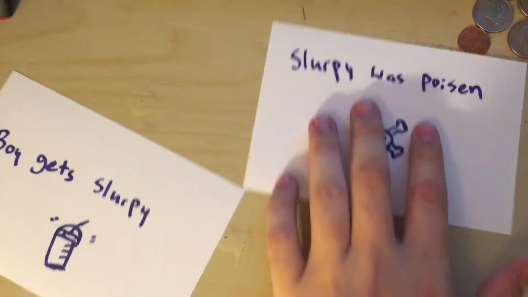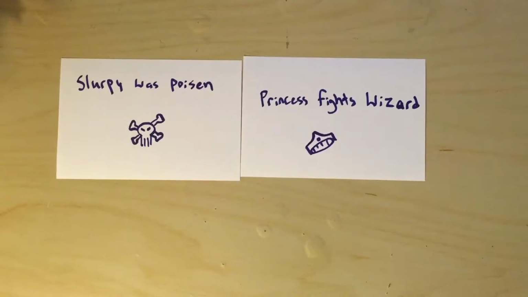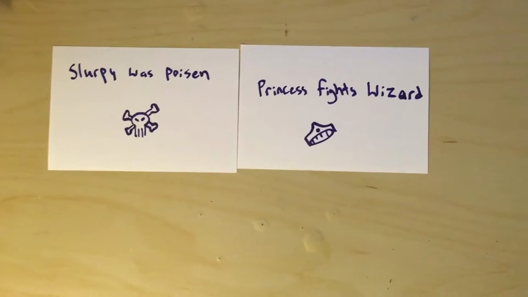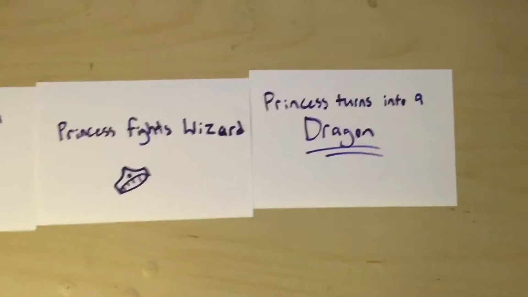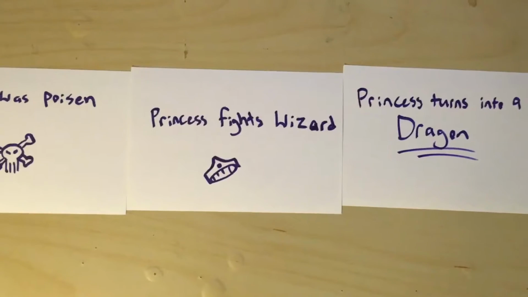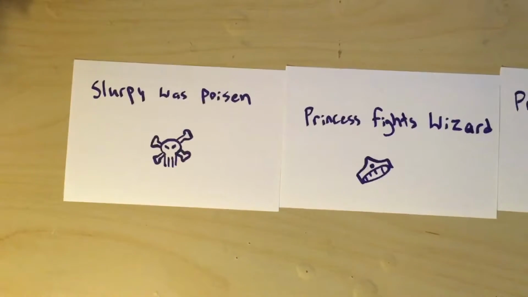I know. What if we added in something like, the Slurpee was poison? That would begin to tie into this theme of the princess fighting the wizard. So, perhaps the princess turns into a dragon after facing off with the wizard. And maybe the wizard has something to do with the Slurpee being poison.